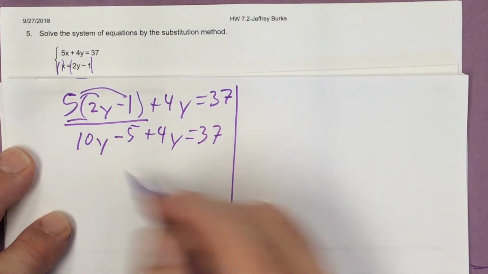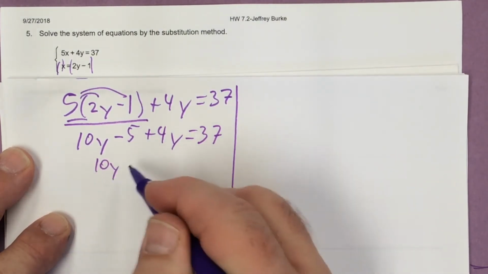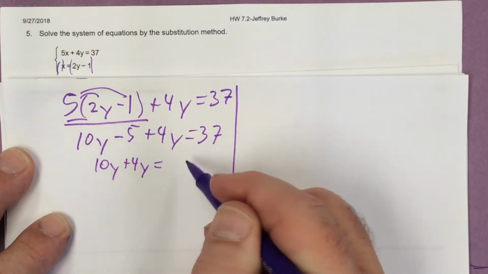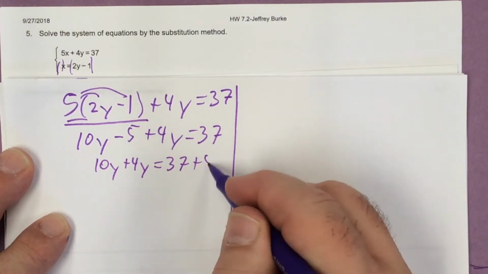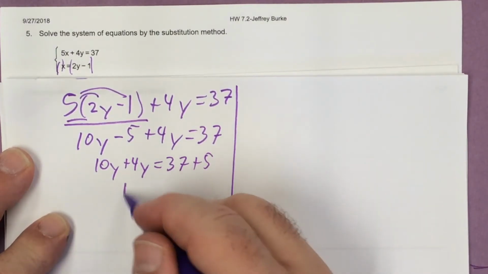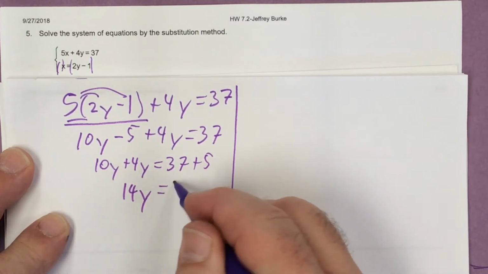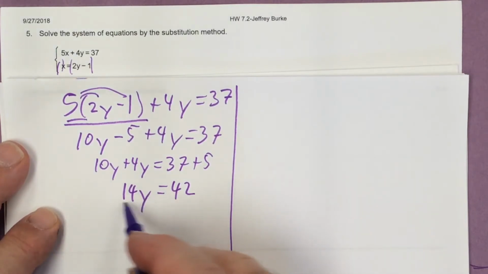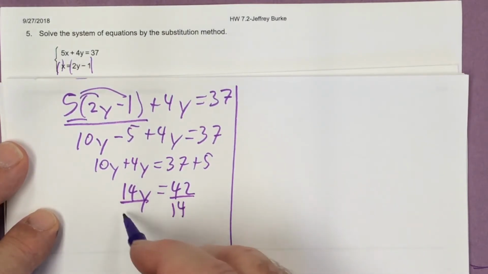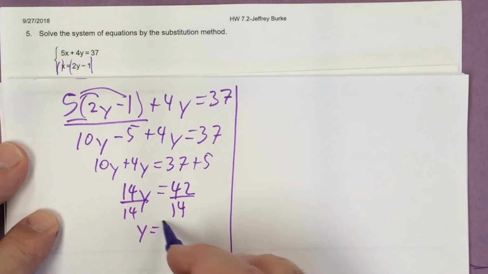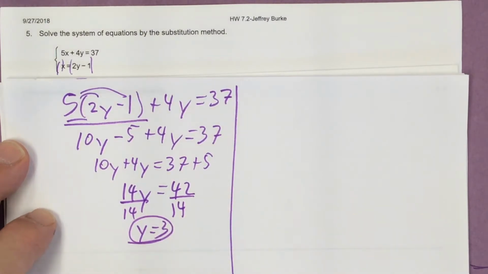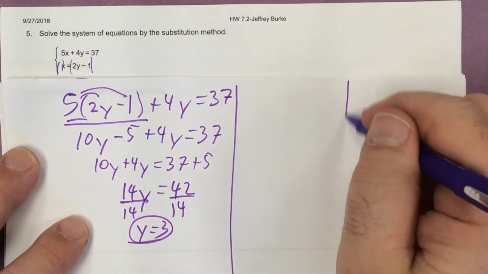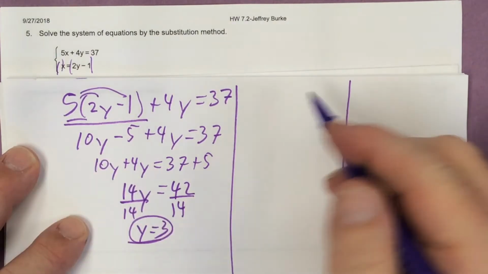I'm going to go ahead and move the 5 to the other side, so 10y plus 4y equals 37 plus 5. And this is going to give me 14y equals 42 when I combine my like terms on each side of the equal sign. Now I'm going to divide both sides by 14, and I'm going to get y is equal to 3.